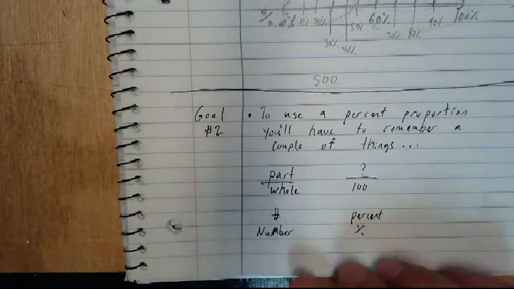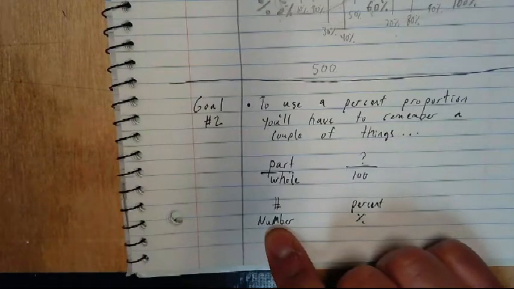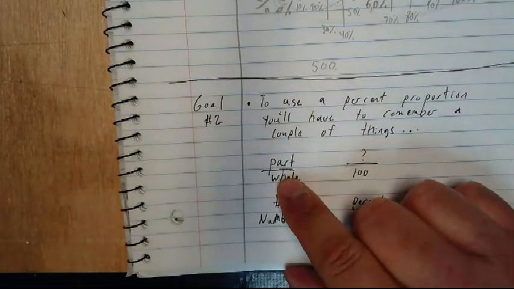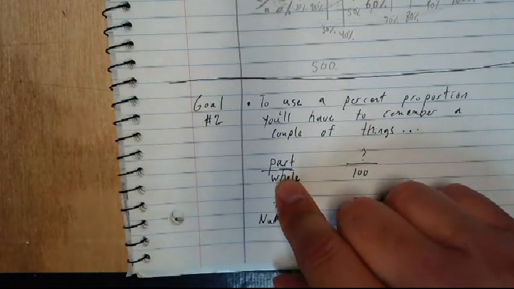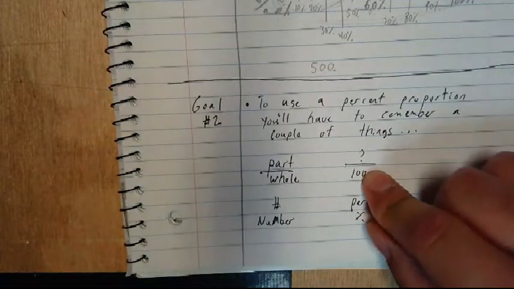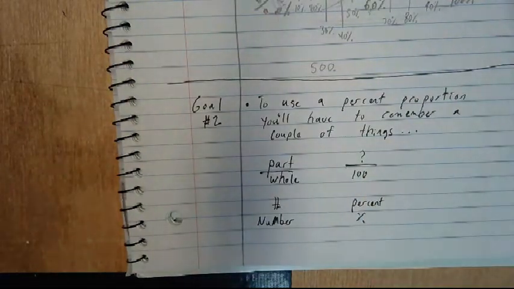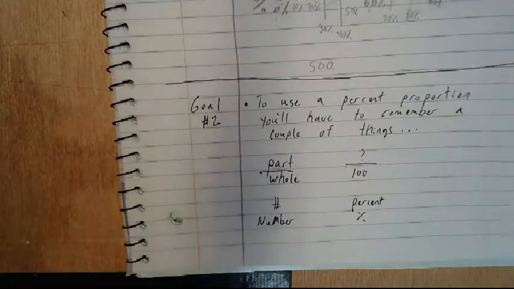So it's like you're writing two fractions. A number fraction with a part to whole, and nothing but whole numbers, or decimal numbers, or whatever. For right now, we're just going to use whole numbers, makes it easy. And a percent fraction, where the denominator is 100. Okay? All right.